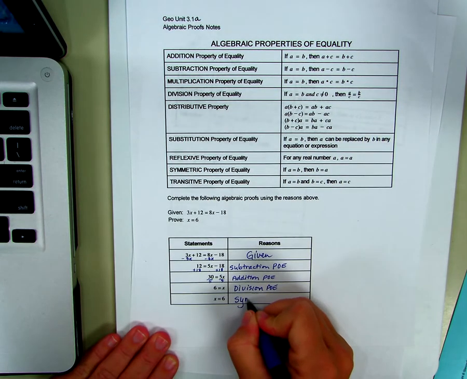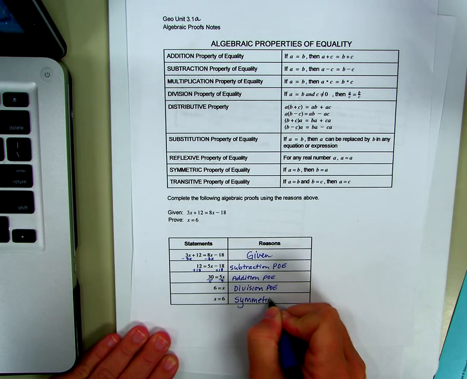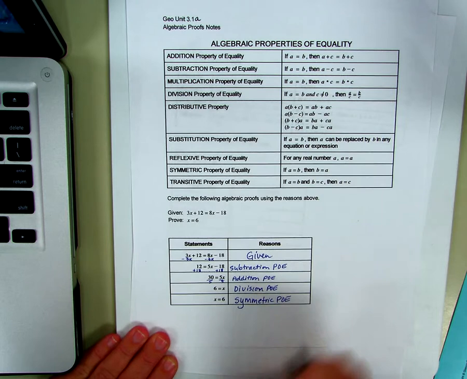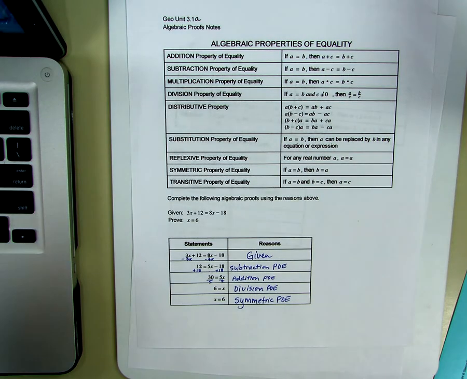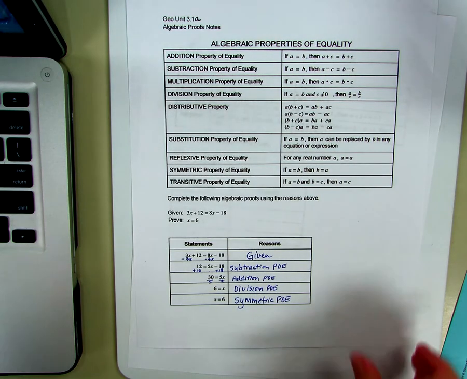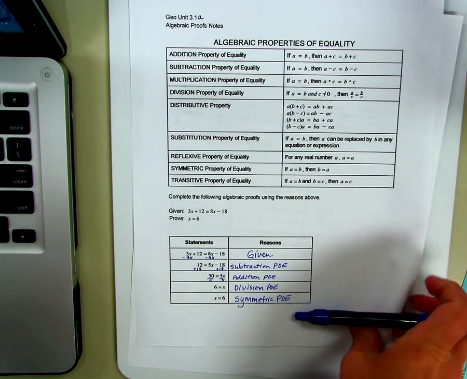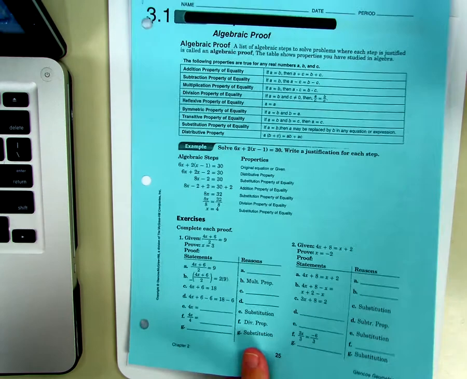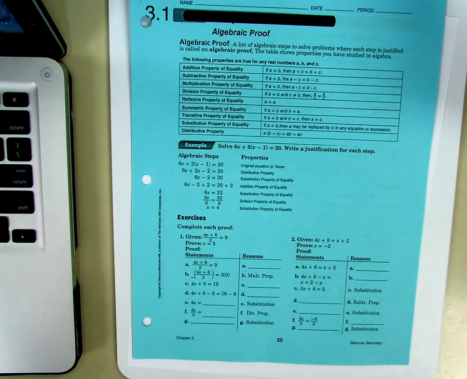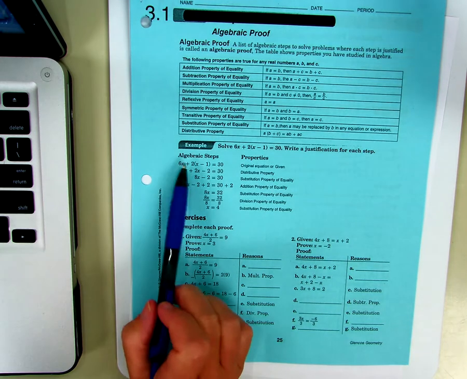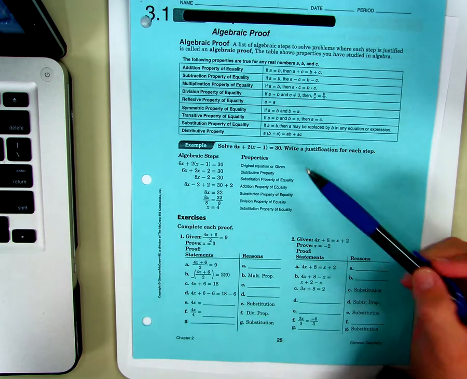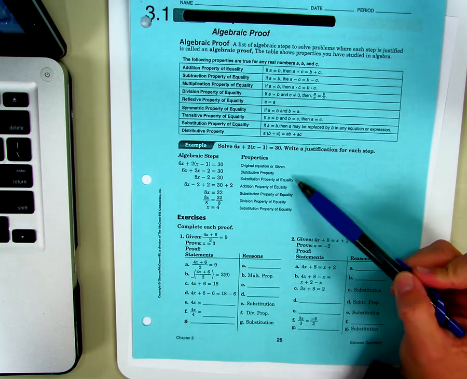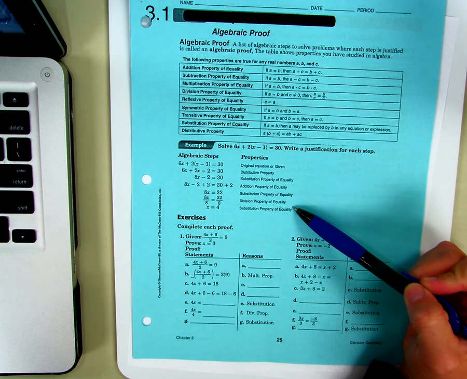That's the symmetric property of equality. So yes, you're going to need to know what these properties are. Some of them should make sense to you, right? Let's take a look at your notes page. This one right here. They showed you an example, the algebraic steps, step by step, and the properties or the reasons given on why you can do these things.